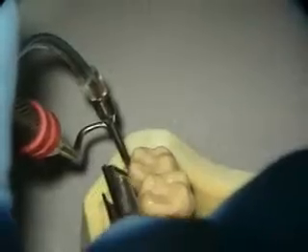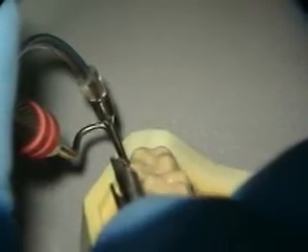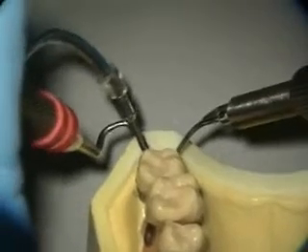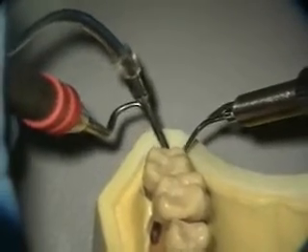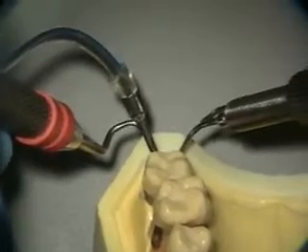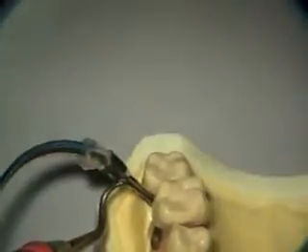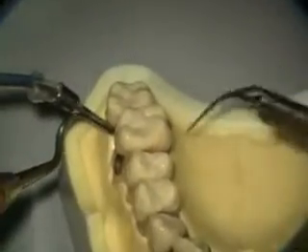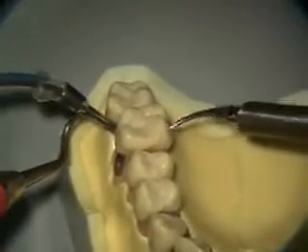Sometimes I have to get in here from the same side just to clean. A lot of times it's cross instrumenting, and then looking at pocketing on the buccal aspect of the palatal root there, then moving along and going into the distal of the next tooth, and sometimes cross instrumenting here just to make sure you're seeing everything.